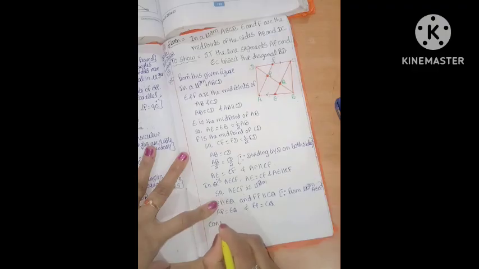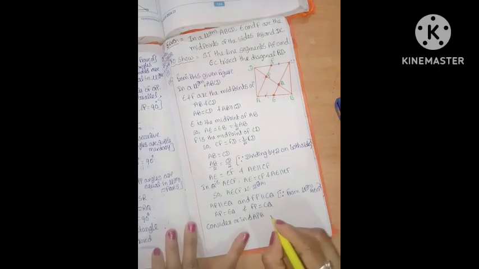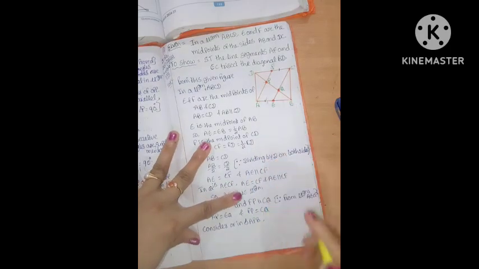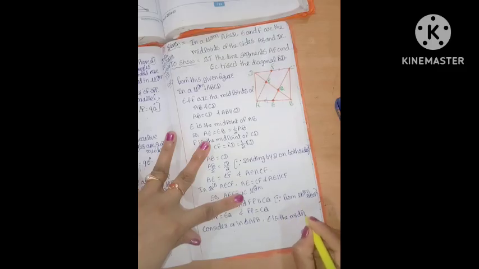Consider triangle APB. What is given? E is the midpoint of AB. This is given only.